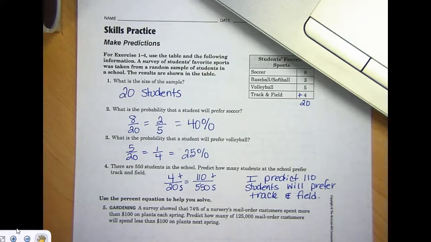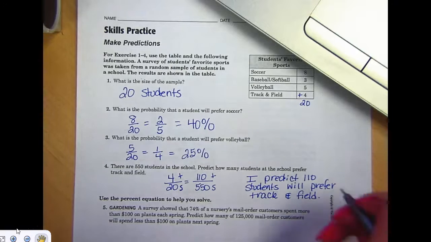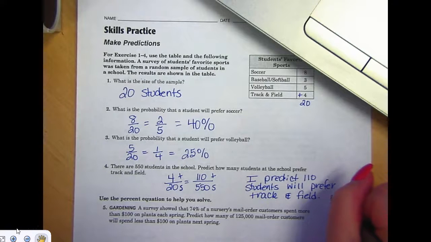All right, the next section says use the percent equation to help you solve. Do you remember the percent equation? What's the percent proportion? Part over whole equals percent over 100.